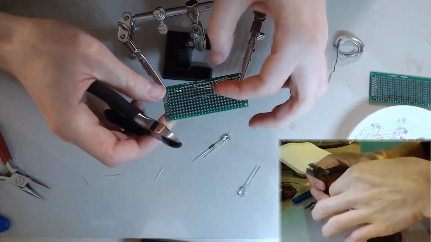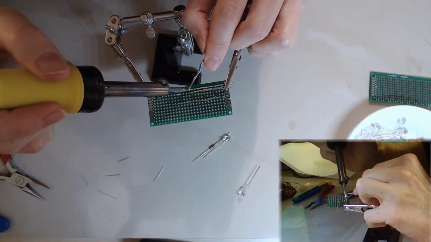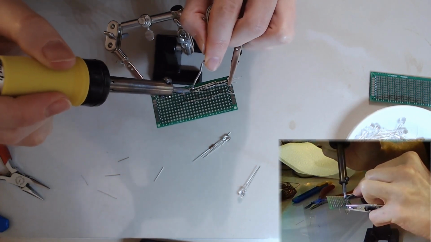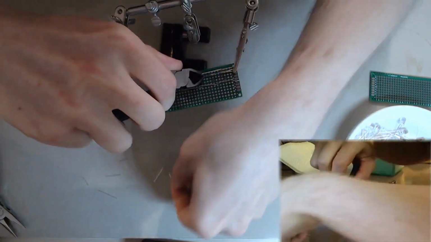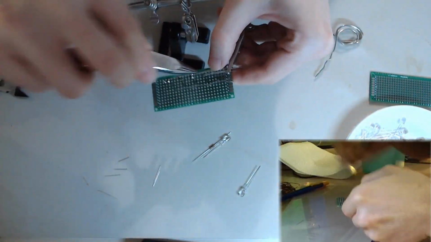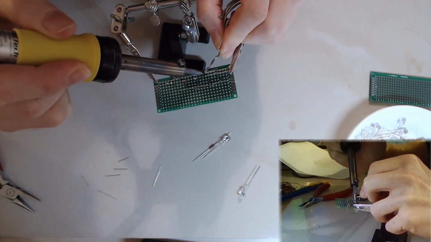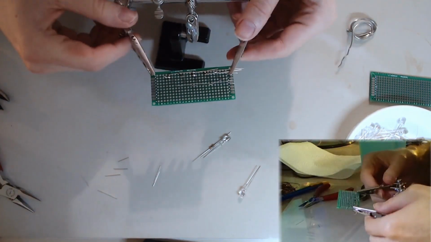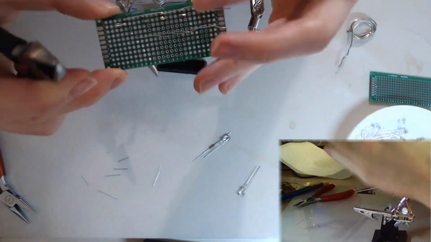Secondly, I'm not using any flux, which would be helpful to make that easier and faster. And this is intentional on my part, even though I do have flux available. I try to minimize its usage as much as possible because most flux variants are hazardous and/or highly corrosive. Therefore, you need to be very careful when working with flux and thoroughly clean everything afterwards.